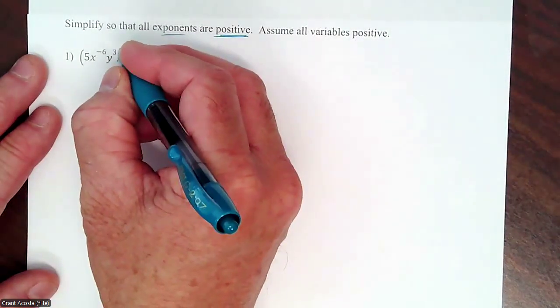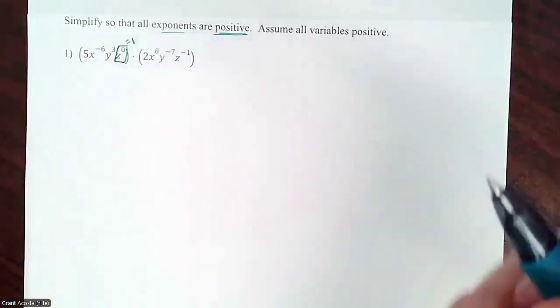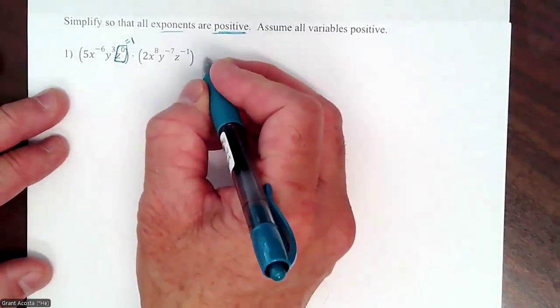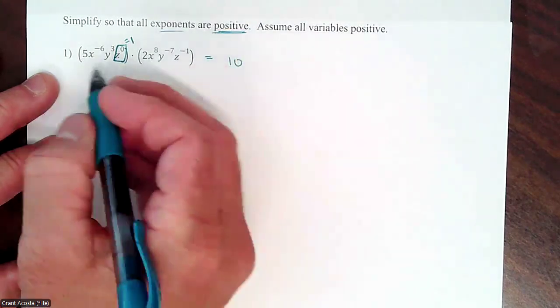So this right here is just equal to 1. And anything times 1 is just itself, so we can pretty much just ignore that. So simplifying this is a multiplication. So I would multiply 5 times 2 is 10.